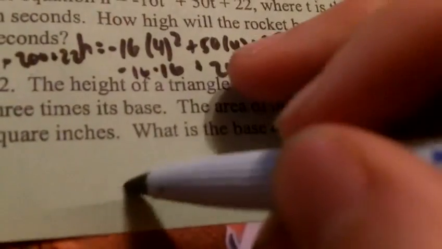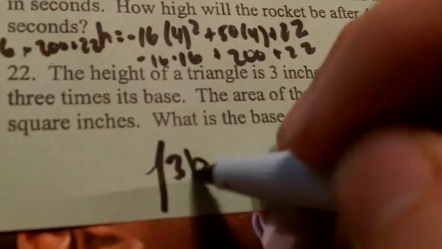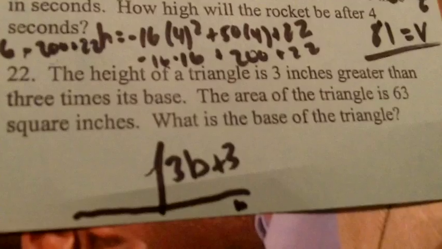On the common assessment, it will be an actual number. And 22, the height of a triangle is 3 inches greater than 3 times its base. So this is 3 times the base plus 3, and this is the base. The area of the triangle is 63 square inches. What is the base of the triangle?